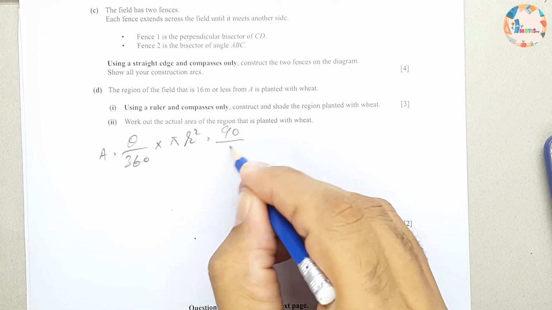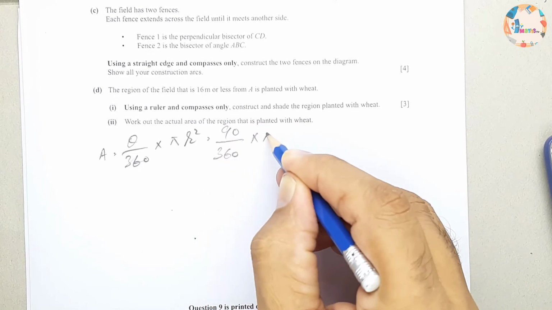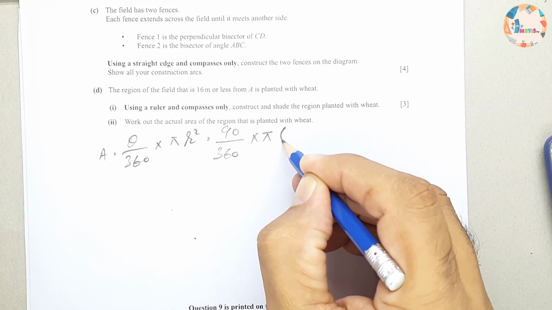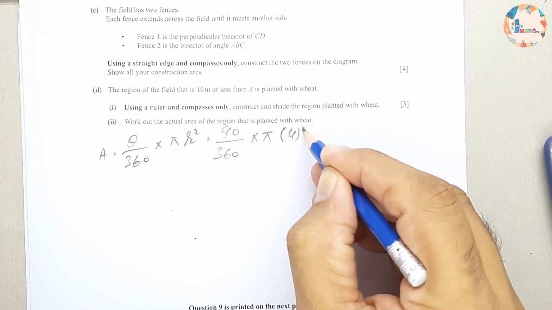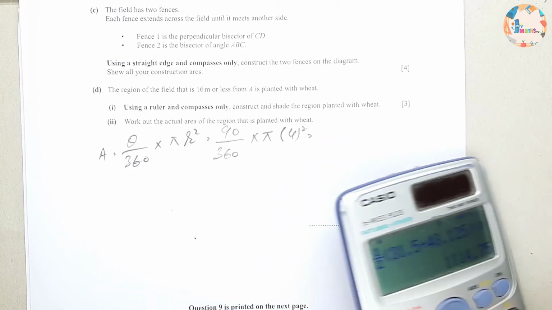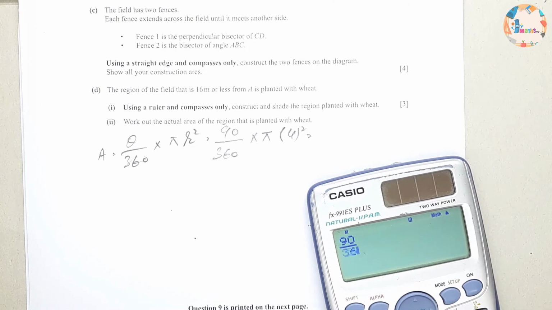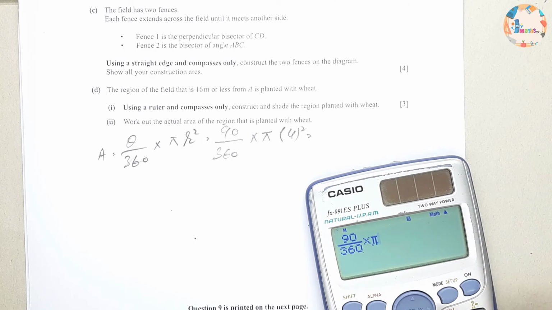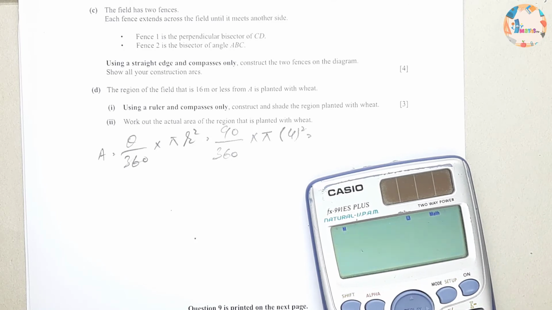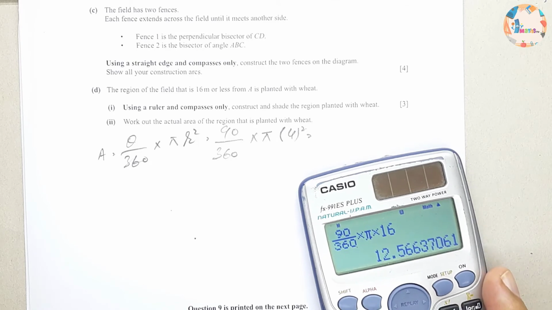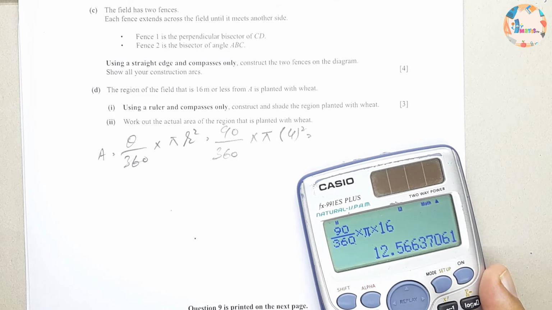So 90 over 360 times pi times r squared. Taking r as 4, 4 squared will be 16, so this will be 4 pi, which is 12 point, but basically we have not taken the square correctly.